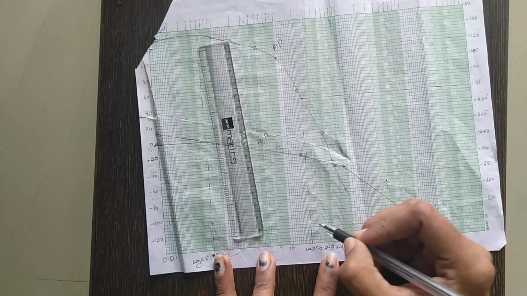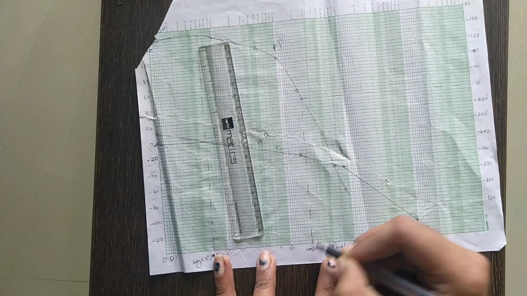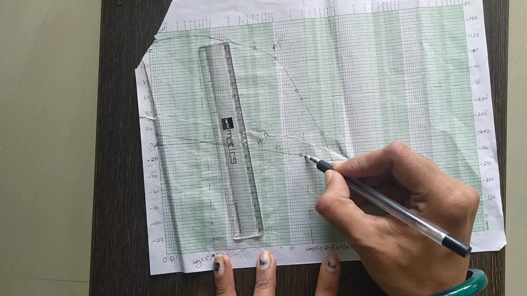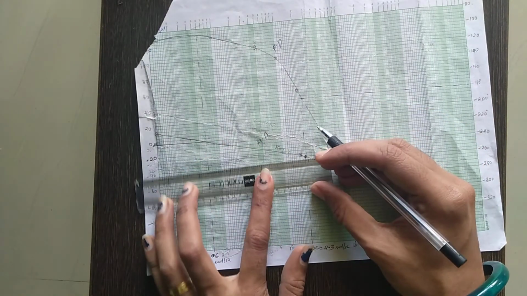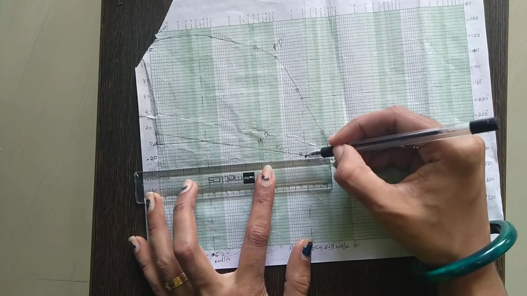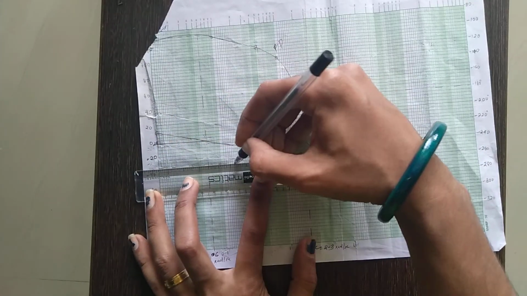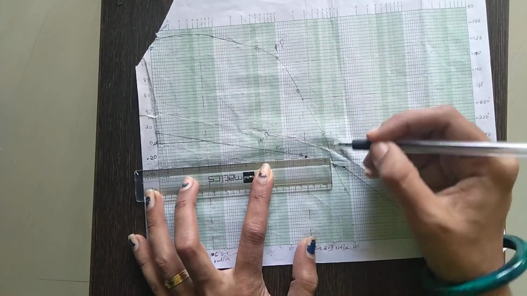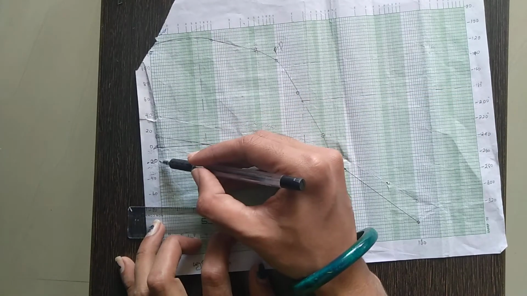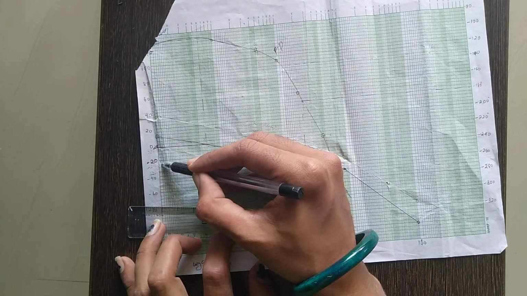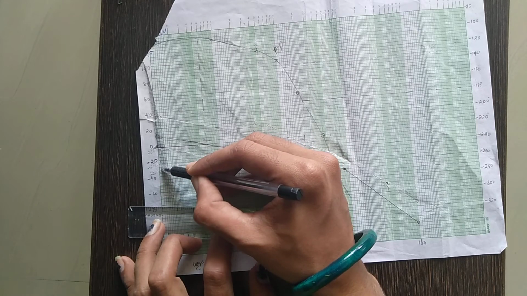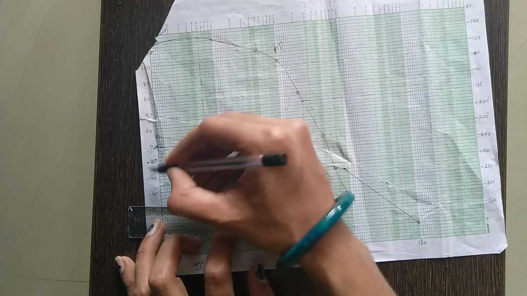So to find gain margin, take the point where the phase crossover frequency touches the magnitude plot and its corresponding dB. Okay, and that corresponding dB is minus 20, minus 40, that is minus 24, minus 28, that is minus 32.